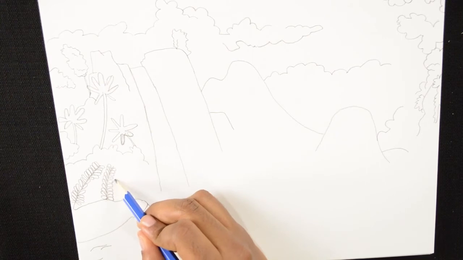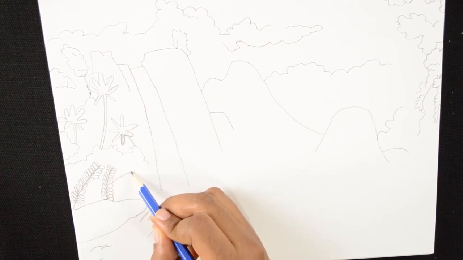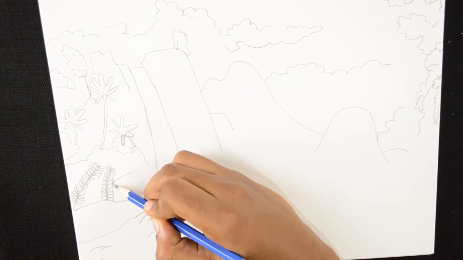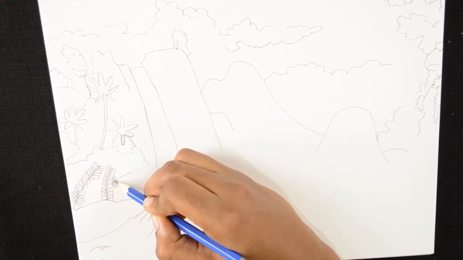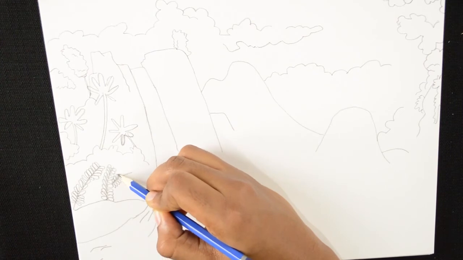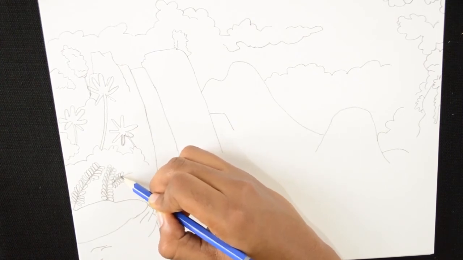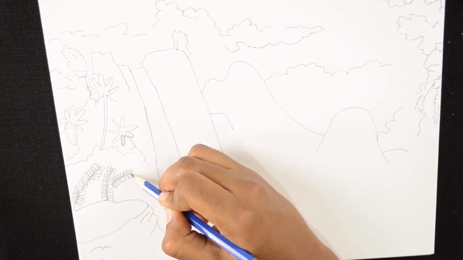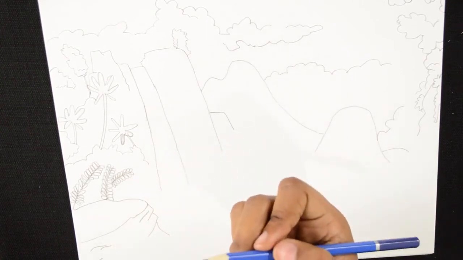So come about right here and draw the other plant. And right to left on this one.